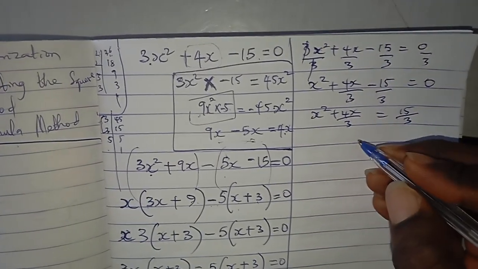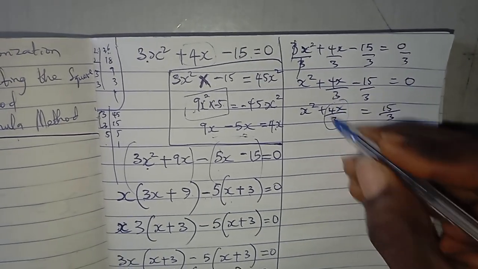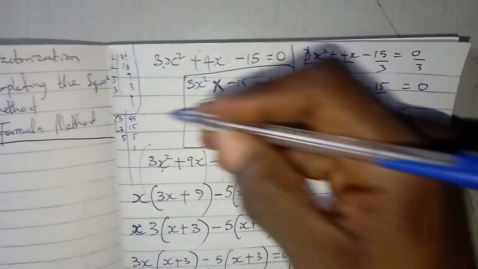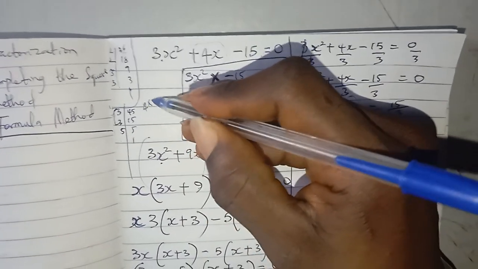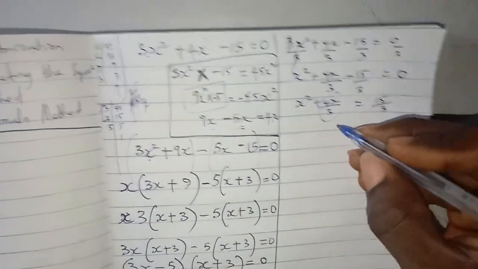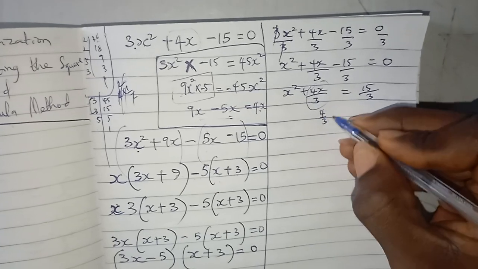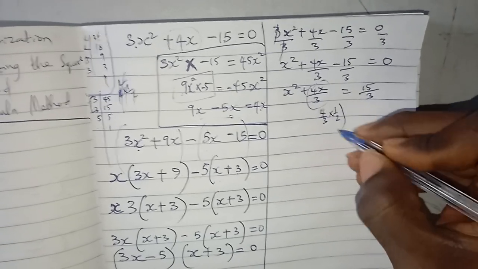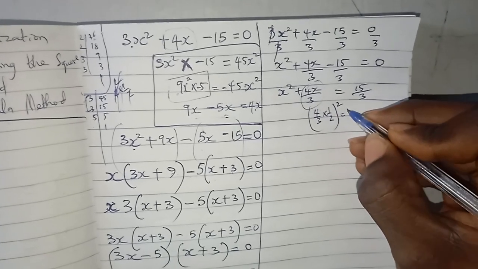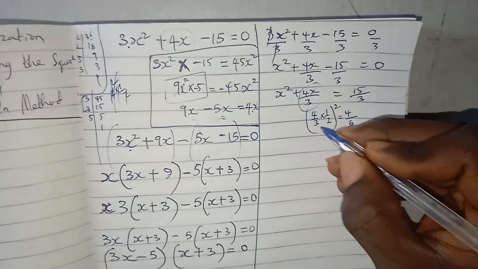Now the minute you take it, you notice that the next thing is this middle term, which is the coefficient of x. Take the half. For example, half of 4 is 4 times 1 over 2. 2 is half of 4. So the same thing here. The coefficient of x here is 4 over 3, times 1 over 2. Then square it. This is the same thing as saying 4 over 6. 4 times 1, 4. 3 times 2, 6.